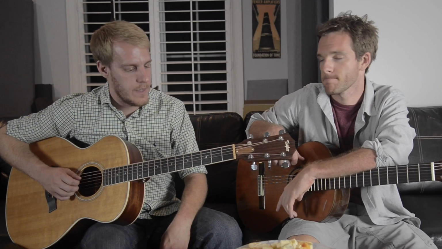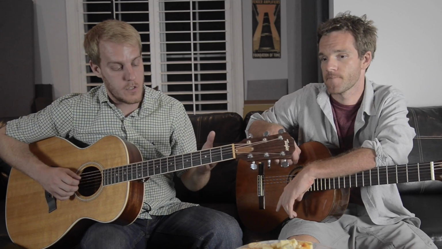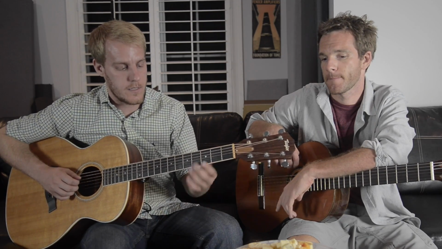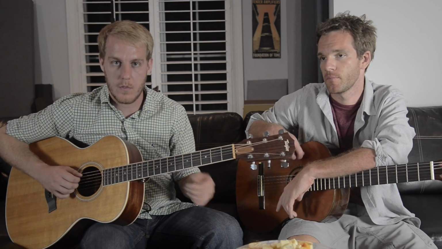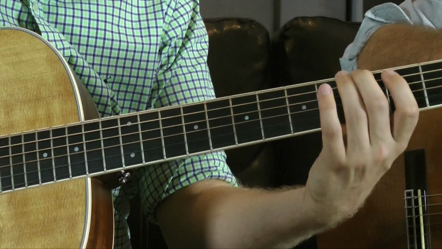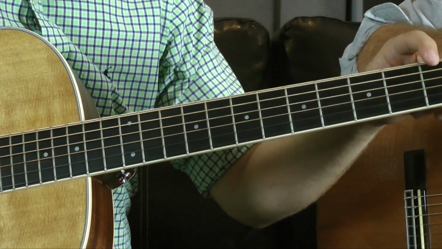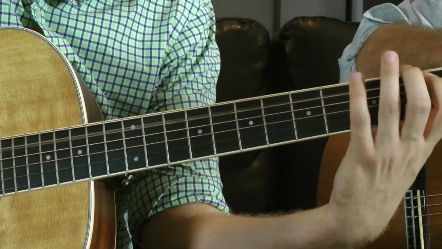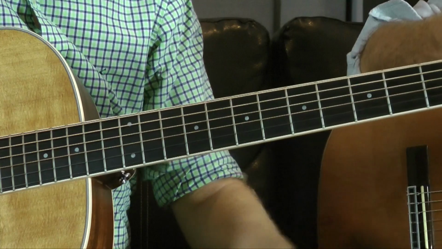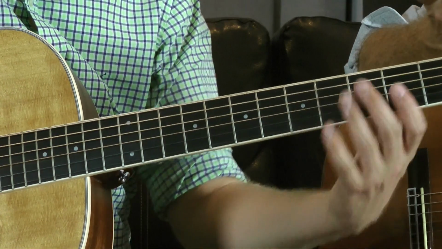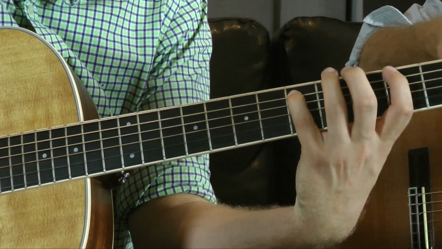So in order to make this arpeggio shape a minor shape, all you're going to do is take this second note that we're playing, which happens to be the third of the chord, and move it down 1 fret, so 1/2 step. Flattened third. Flat third, minor third. That's the difference between major and minor. Same root, same fifth, different third.